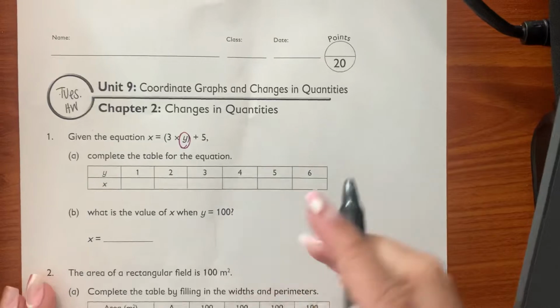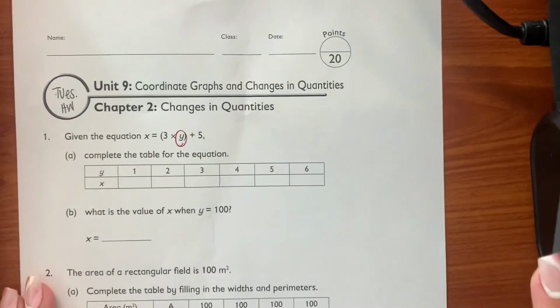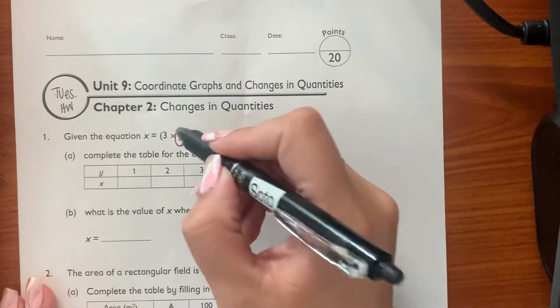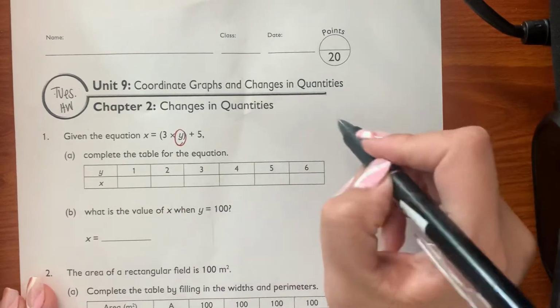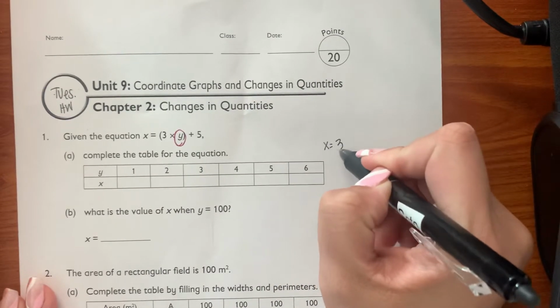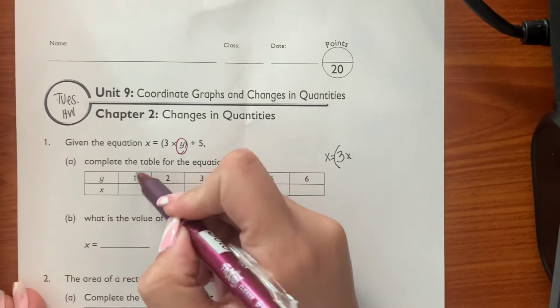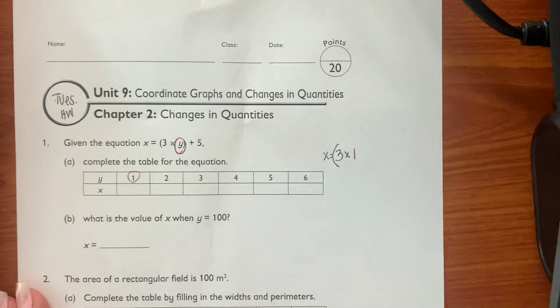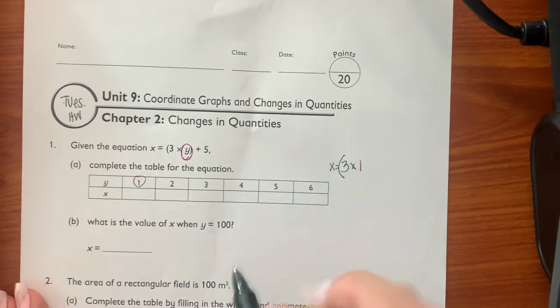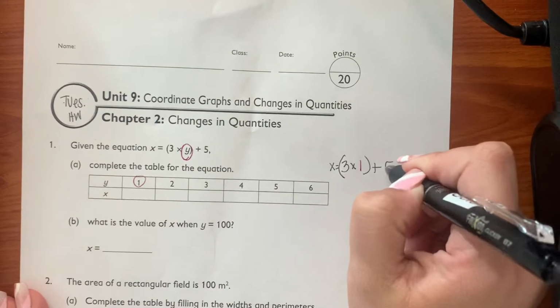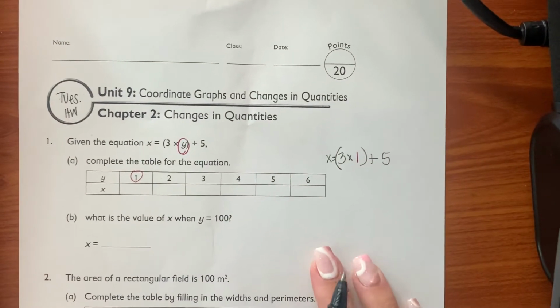So for the first one, we have x equals 3 times, that y value, the first one we're solving for, is 1, plus 5. Now I can solve this.